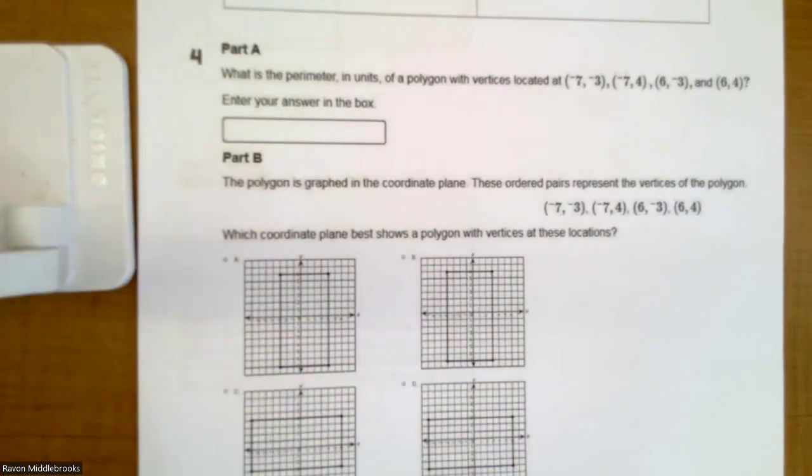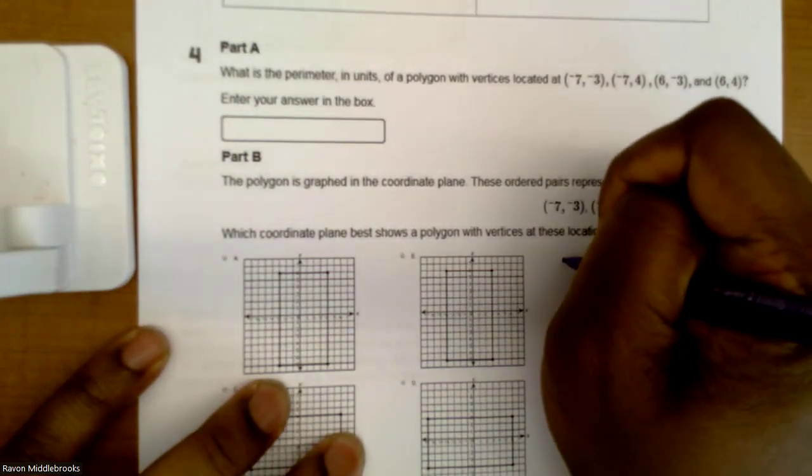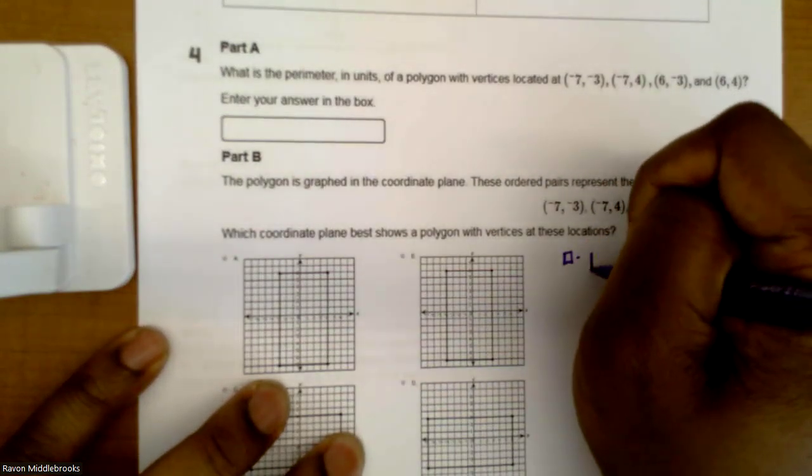And last but not least, what is the perimeter in units of a polygon with vertices located at (-7, -3), (-7, -4), (6, -3), and (6, 4)? The only way to do this is to have a model. So I'm going to show my work here. But I'm finding perimeter.